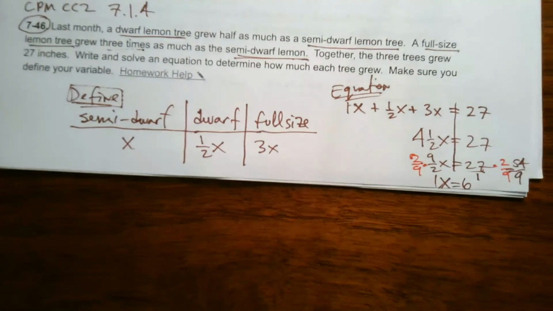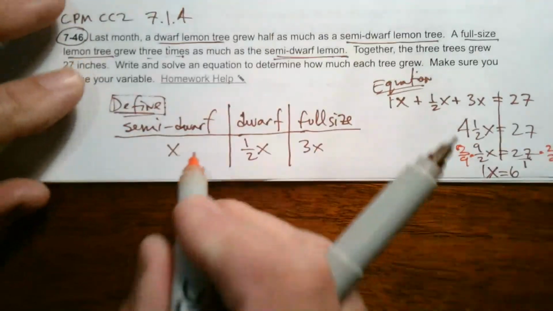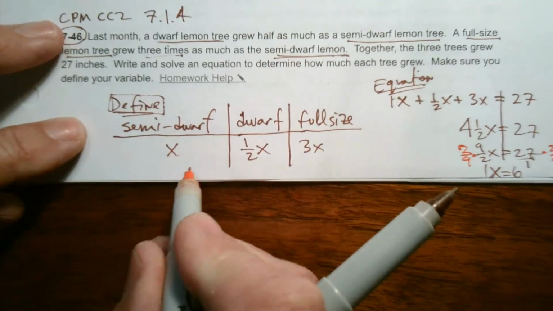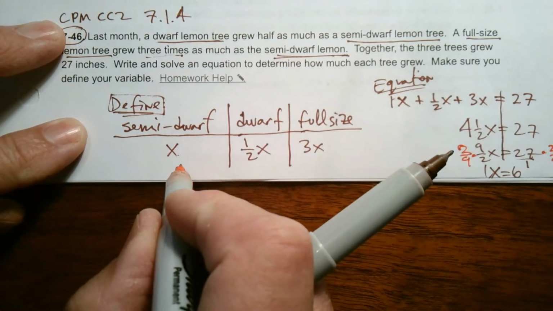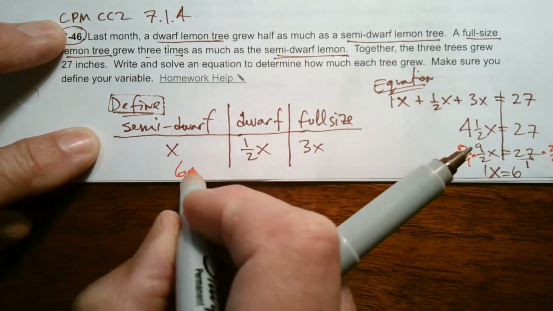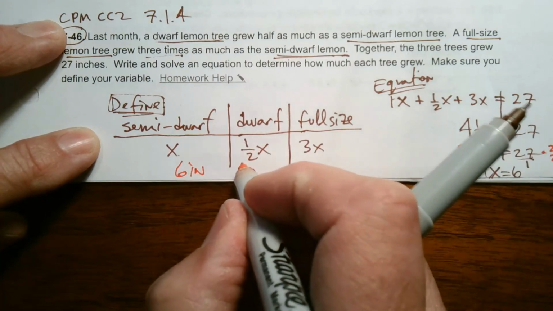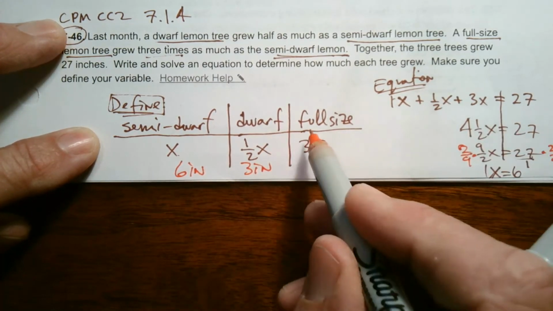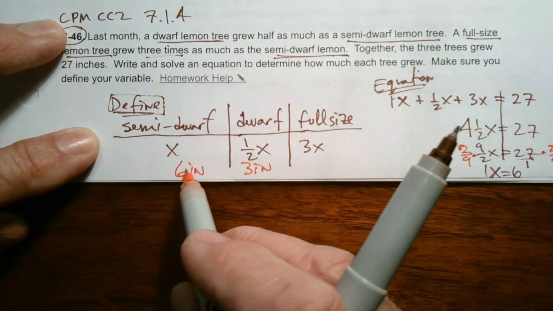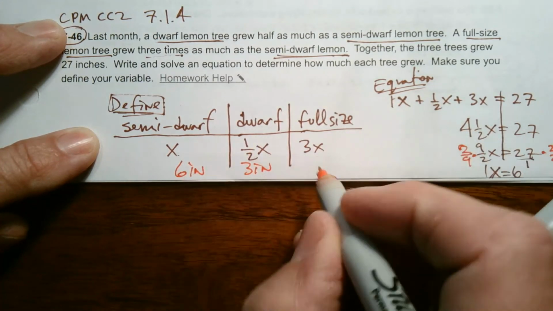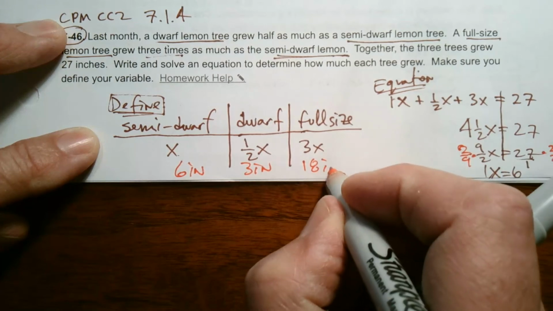Now, to determine the sizes, we can go back to our table here, and I'm just going to put them in the table for right now. The semi-dwarf is x, so it would be 6, and we're dealing with inches, 6 inches. The dwarf is half that, so it's 3 inches. And the full size is 3 times the semi-dwarf, so 3 times 6, which is 18 inches.